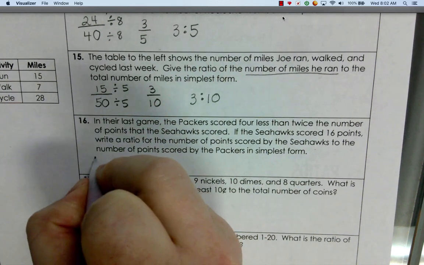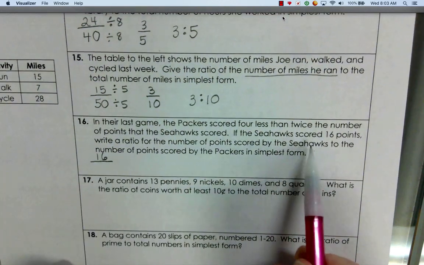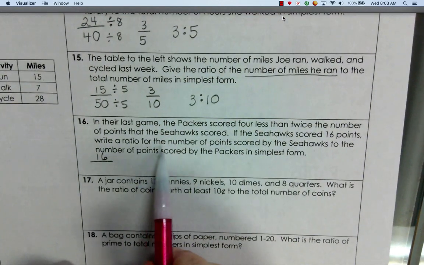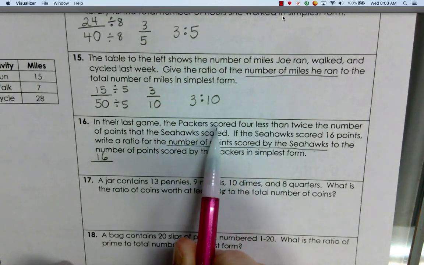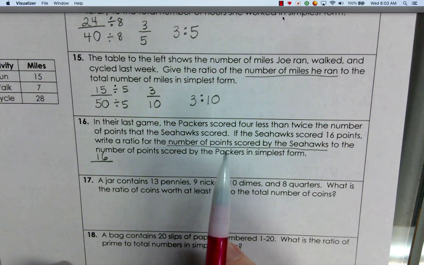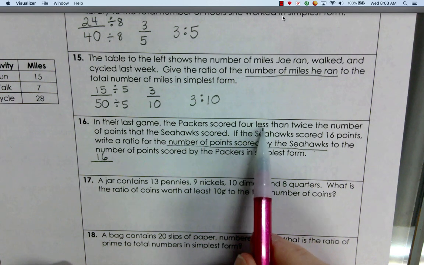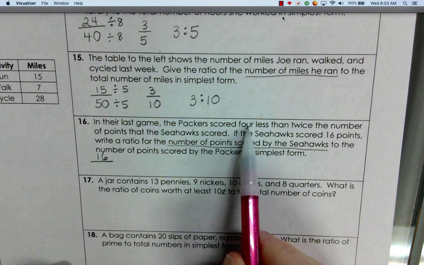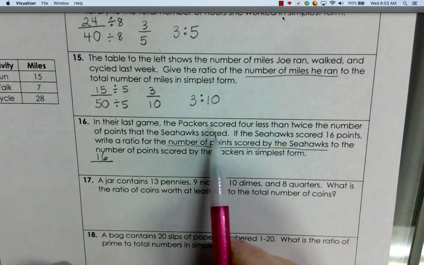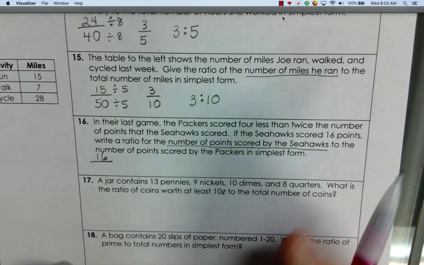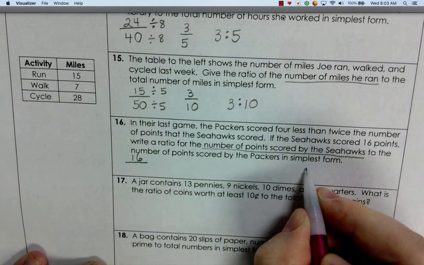Okay, so let's just start simple. 16, because we're doing the number of points scored by the Seahawks. Let's look at this right here because this is a good one. The Packers scored 4 less than. Remember, when we have less than, it switches. Then twice the number of points the Seahawks scored. What did the Seahawks score? 16.